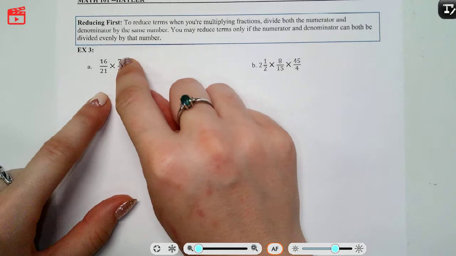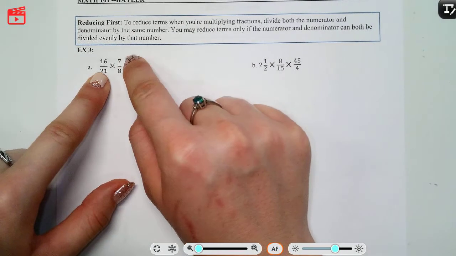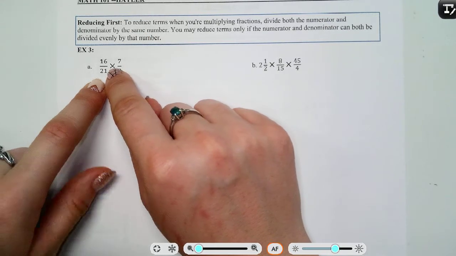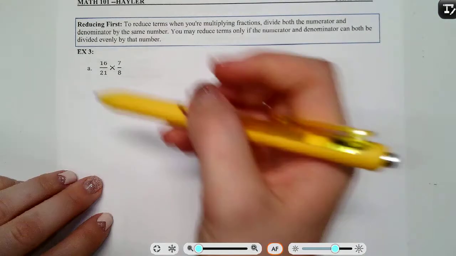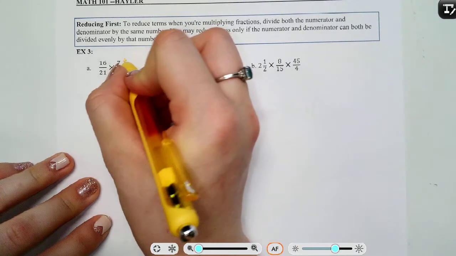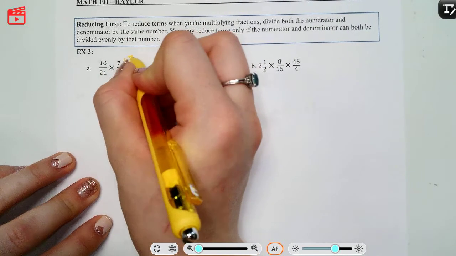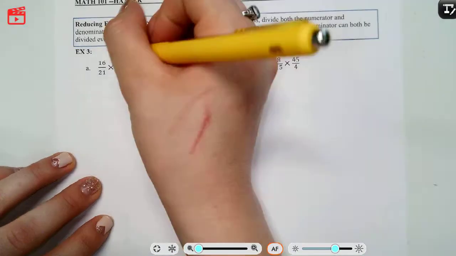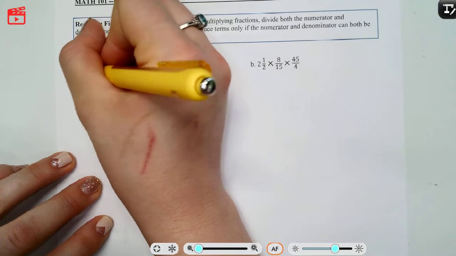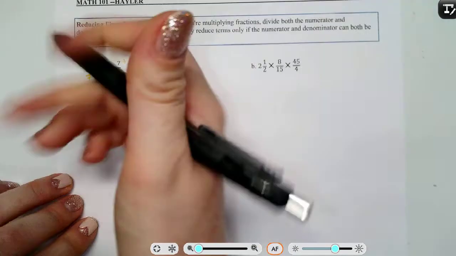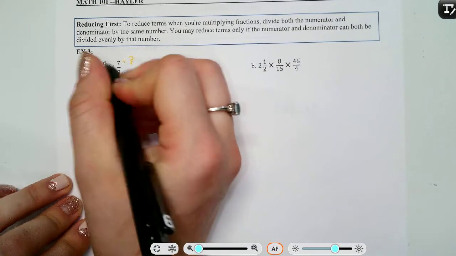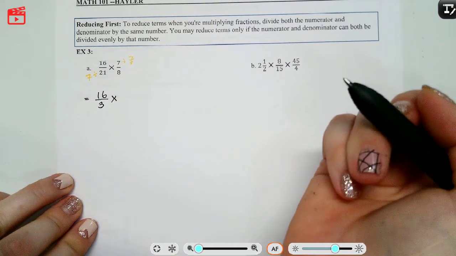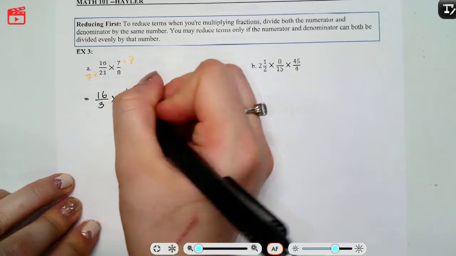Okay, and when I'm talking about numerator and denominator, I'm talking about any numerator with any denominator. So I could cancel a number from 7 and 21, because that's a numerator and that's a denominator, as long as they're being multiplied. So let's go ahead and do that. 7 and 21 are both divisible by 7. I don't know why I wrote a 3. Let me white that out. So I notice the 7 and the 21 are divisible by 7. So rewriting this, that's going to be 16 over 21 divided by 7 is 3, times 7 divided by 7 is 1 over 8.